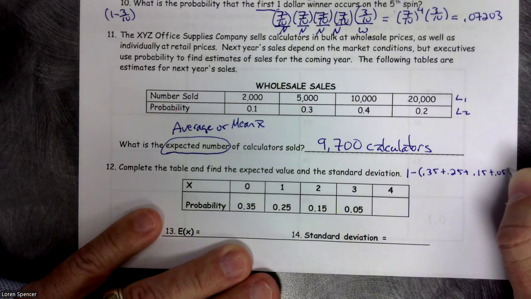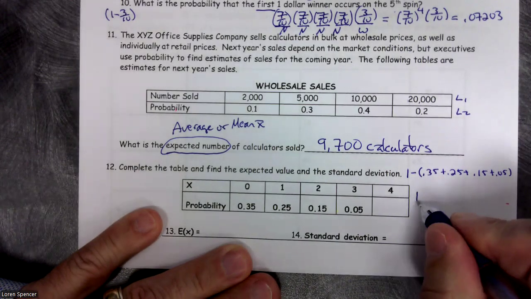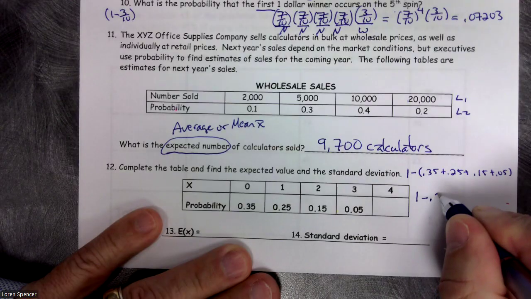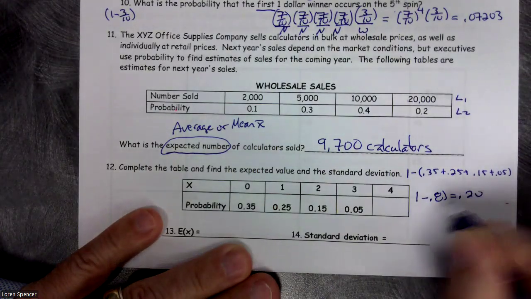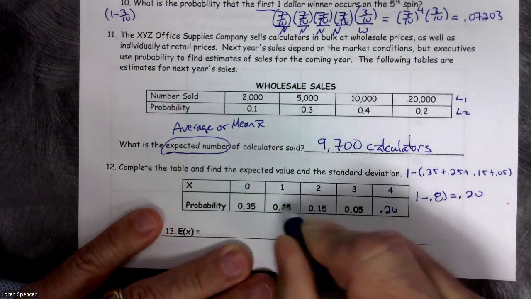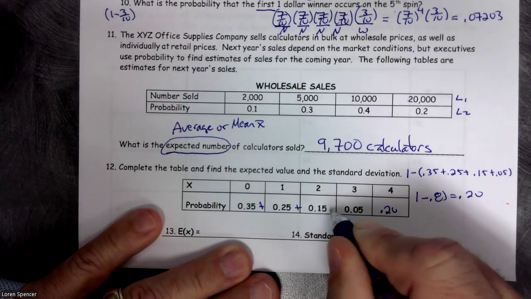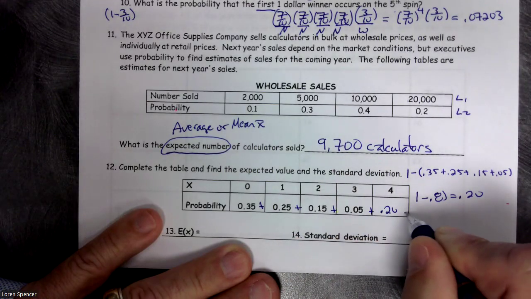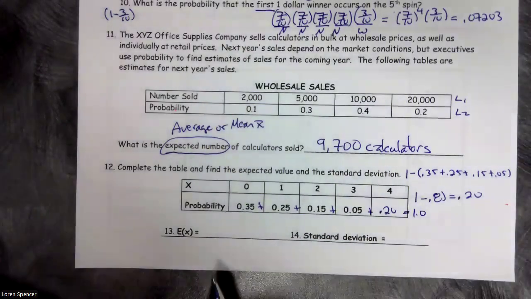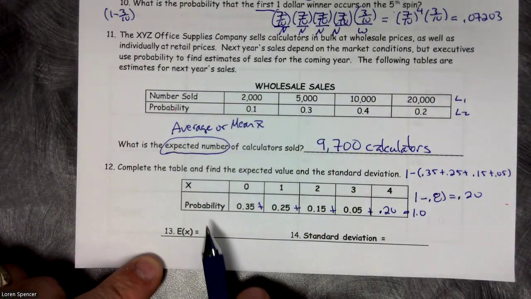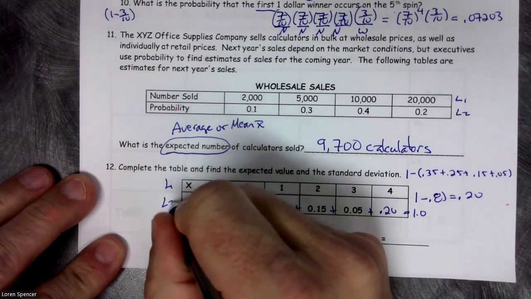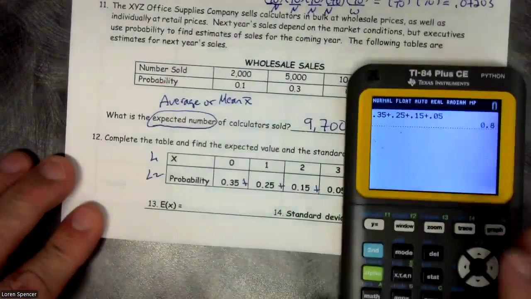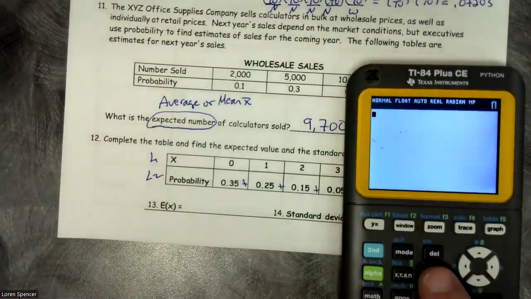So it asks for the expected value and standard deviation. Well, I just need to input this information into column L1 and L2. So I'm going to press the stat button, edit. I'm going to go to the top and press clear, top and press clear. And I have 0, enter, 1, enter, 2, enter, 3, enter, 4, enter. And then 0.35, 0.25, 0.15, 0.05, 0.2.